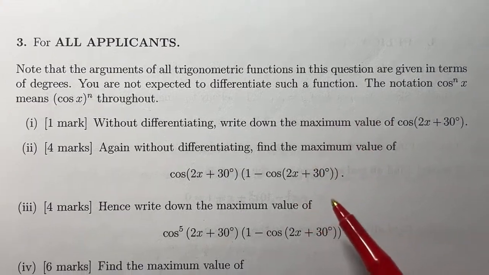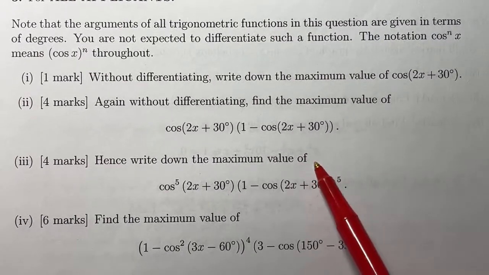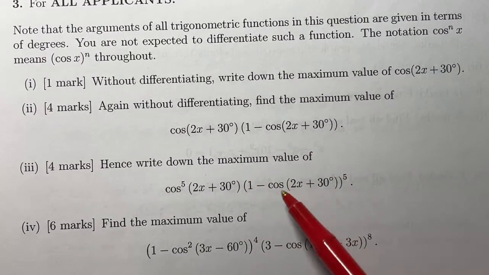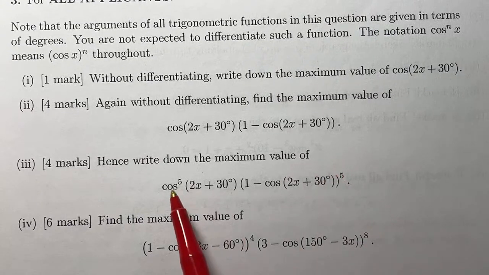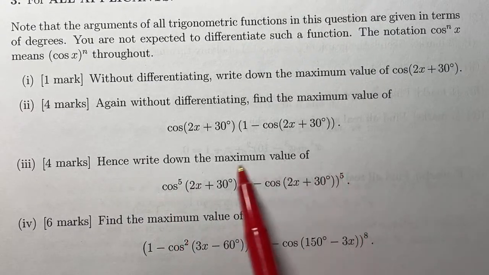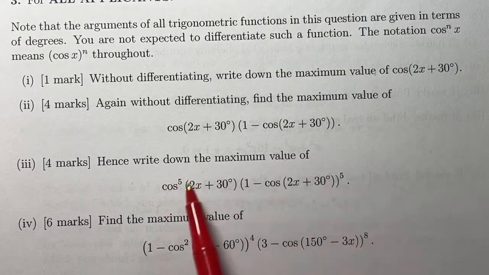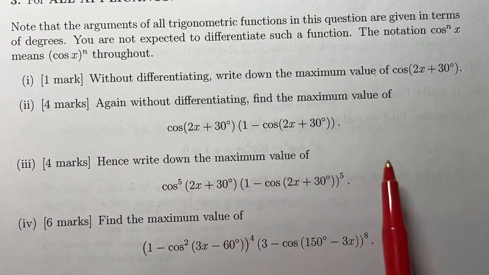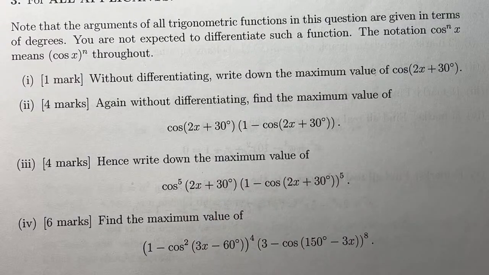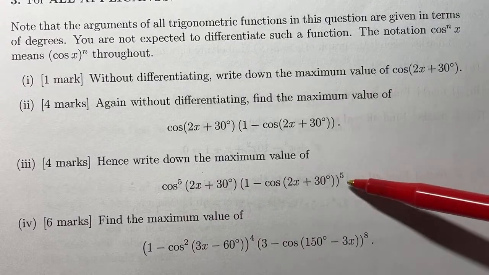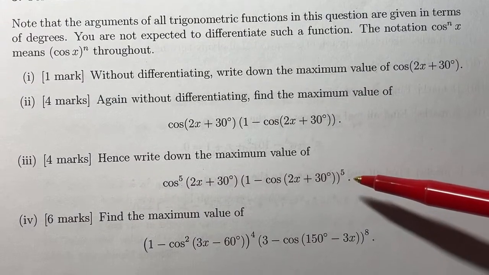And then part 3. Again, we are going to find the maximum value, and this time we have the 5th degree. And again, it's nice because they are both to the 5th power. So not so bad. Once we know this, you can put down the answer for this one almost right away too.